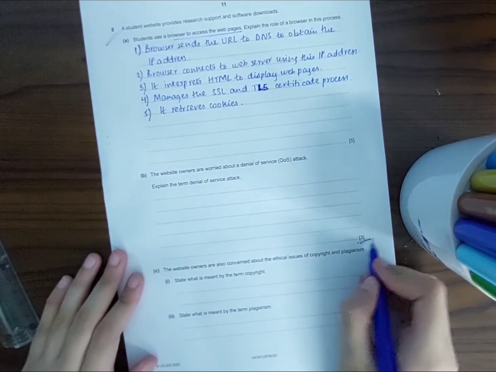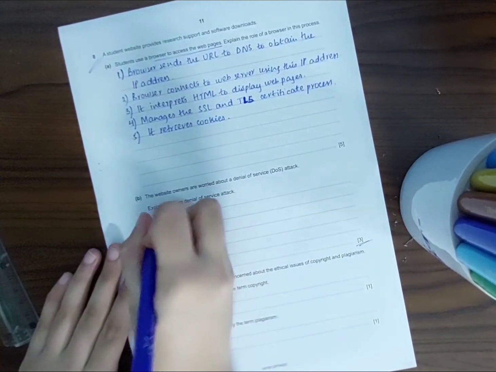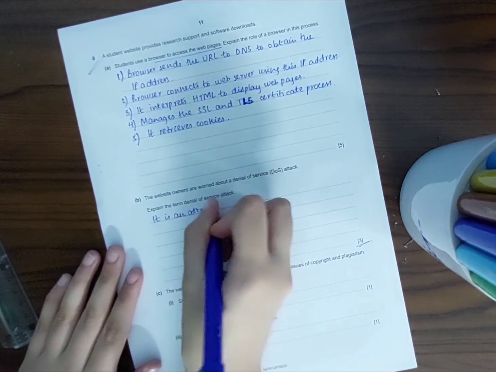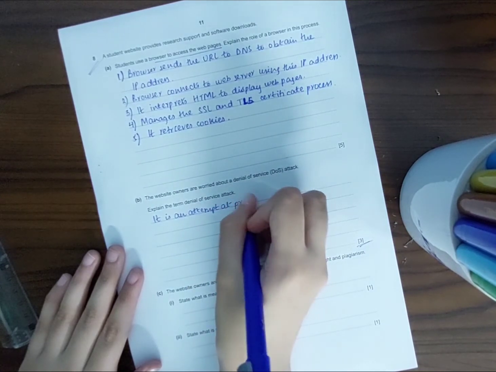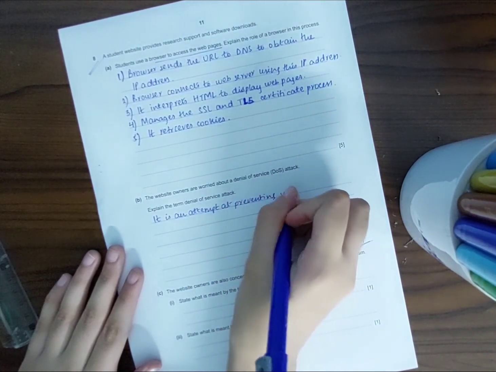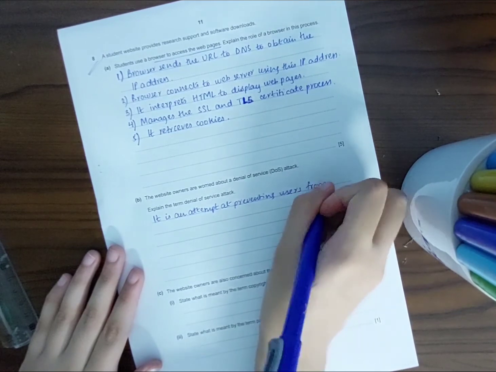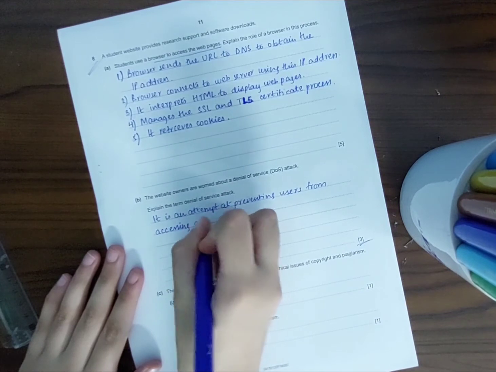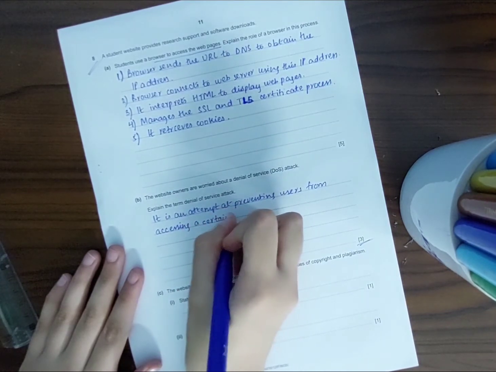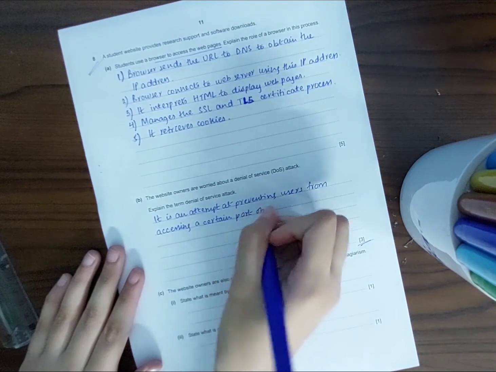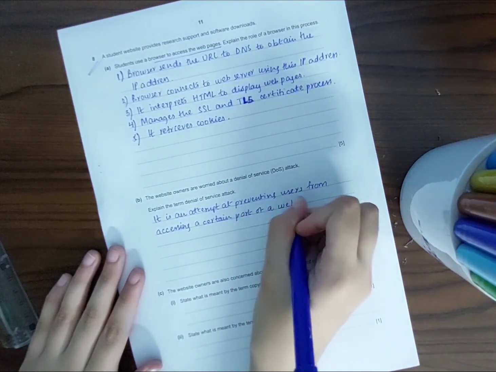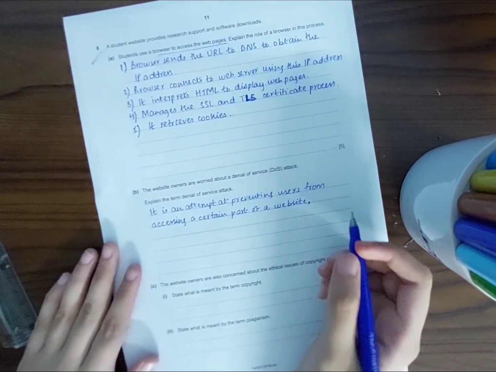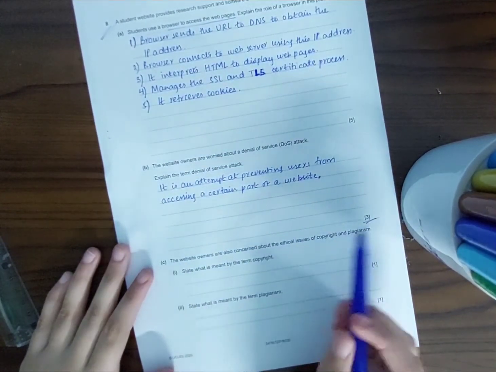So for three points you can write that it is an attempt at preventing users from accessing a certain part of a website. Okay, this is the first point you can write.